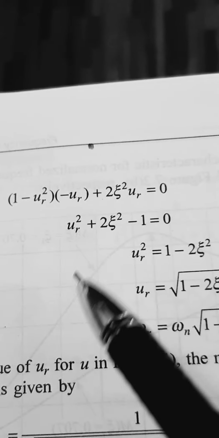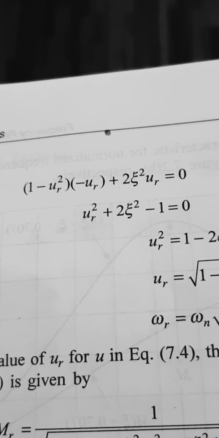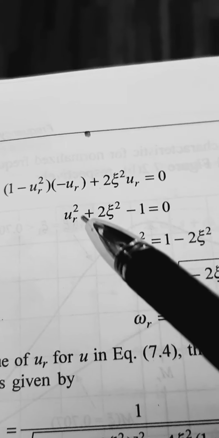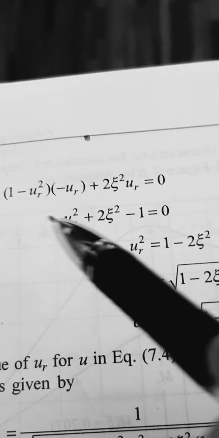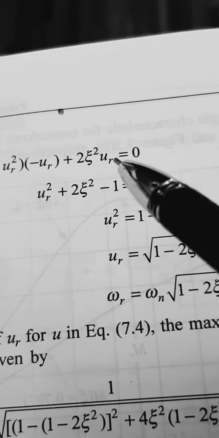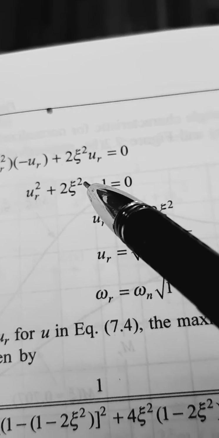When you are multiplying this and rearranging it, taking common terms: minus ur into ur square gives minus ur cube. Minus ur into minus ur square gives a plus ur cube. Minus ur into 1 gives a minus ur plus 2 psi square ur. Then taking ur outside, you will get ur square plus 2 psi square minus 1 is equal to 0.